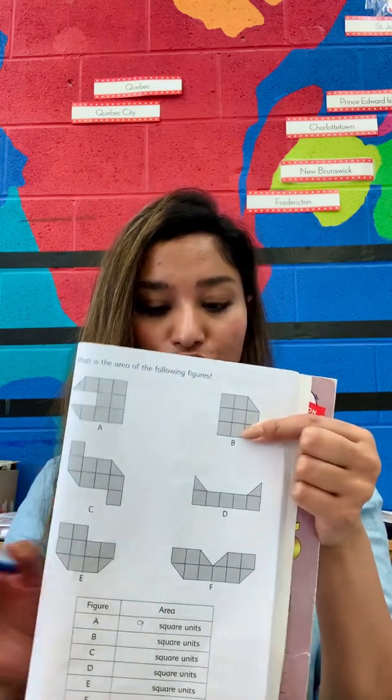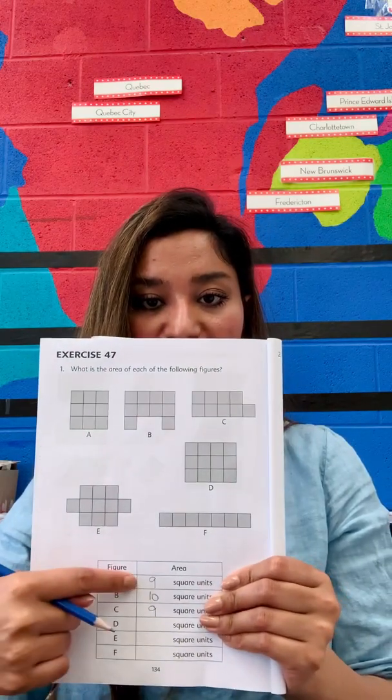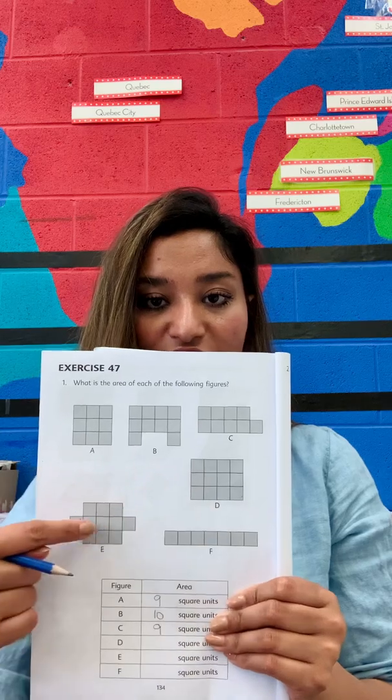Does that make sense? So you have to be careful about where they show half the square. Okay, let's do this one together. Then I'm going to have you complete the rest on your own. You're going to complete the remaining 3 on this page on your own. We did 3 together. Let's do one more on this page. So we did A, let's go to B.